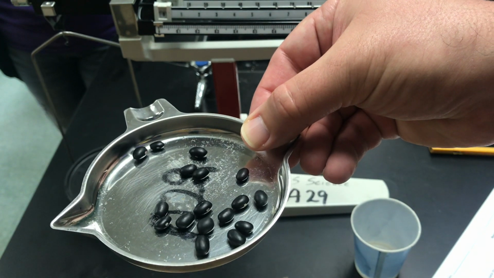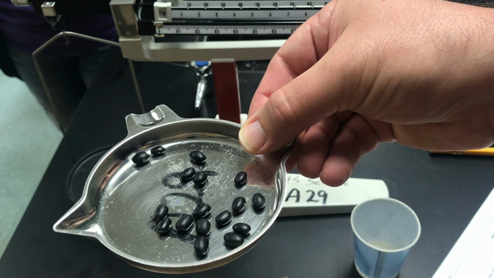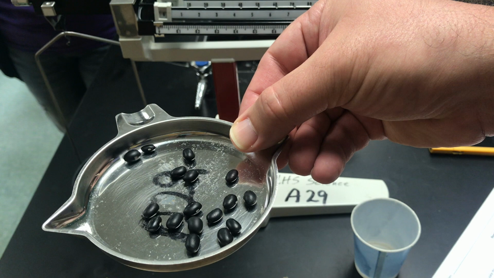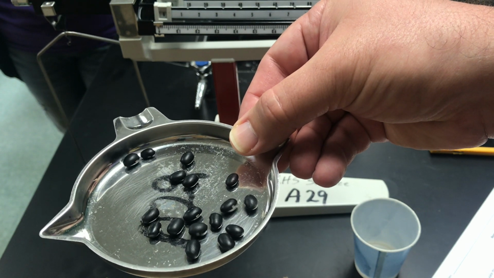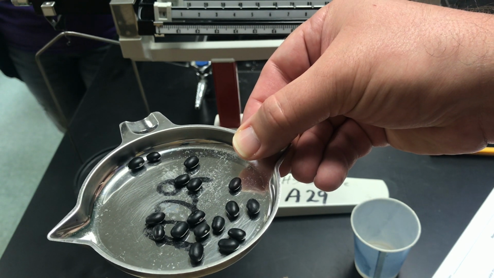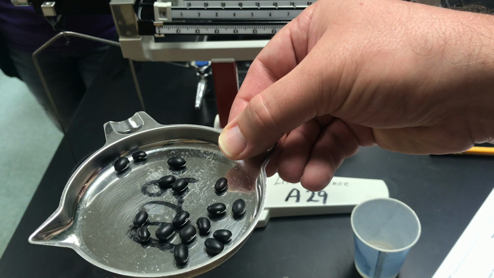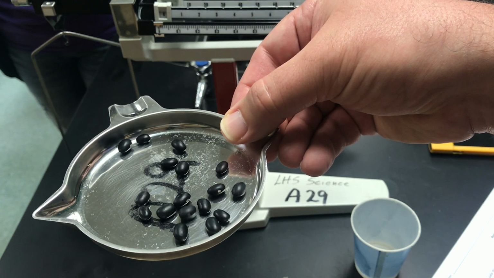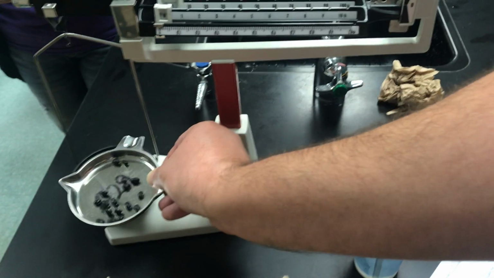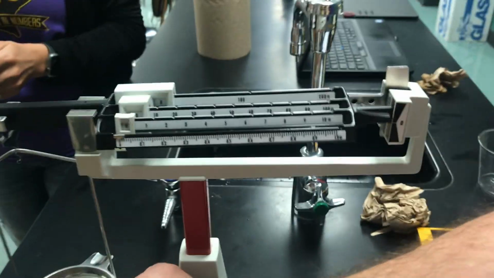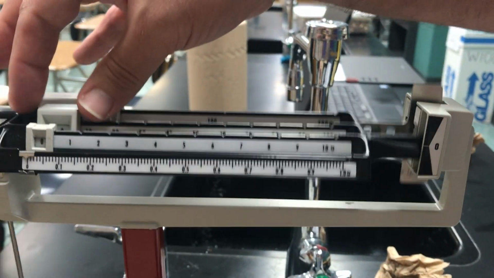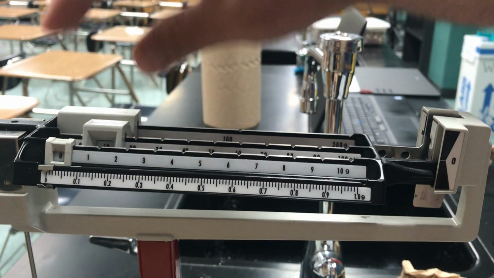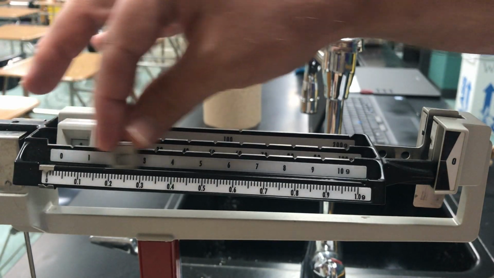All right, so we have placed our 17 black beans in the pan. We would never do this with a chemical, but since it is just beans and we cleaned our pan just before measuring, and we are not going to eat these, it is all right for us to place them directly in the pan. And so now we will take that and we will mass those.